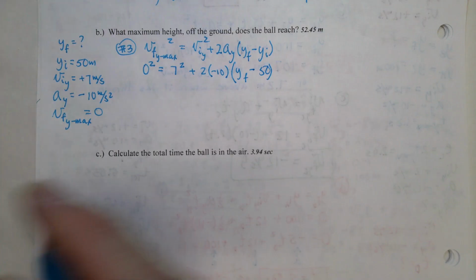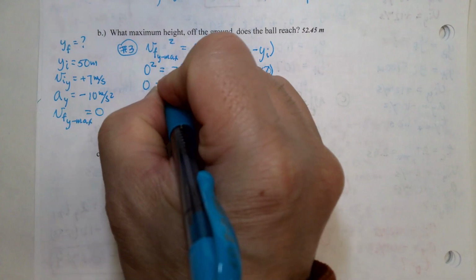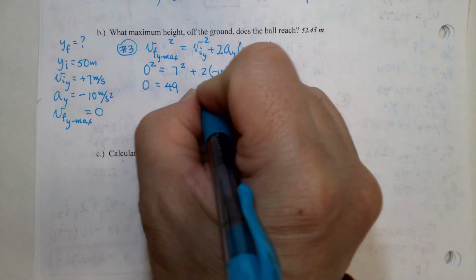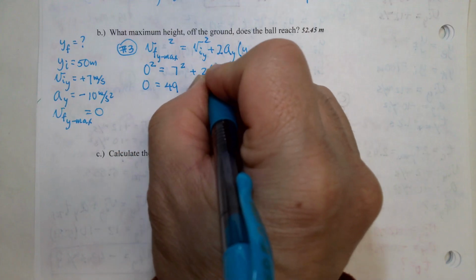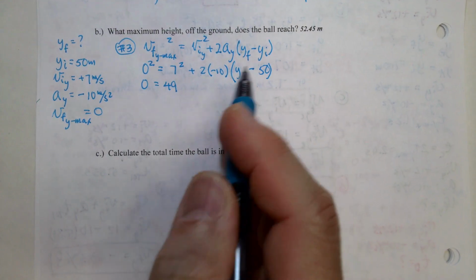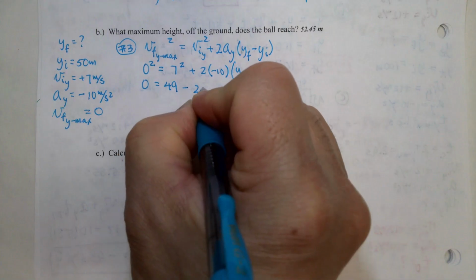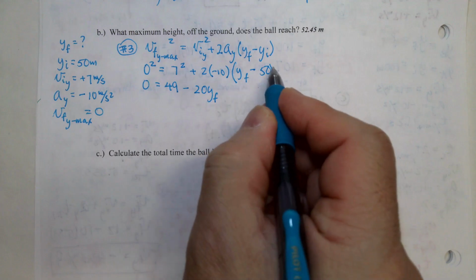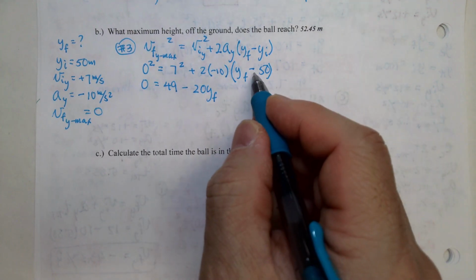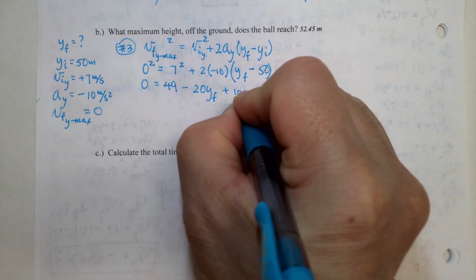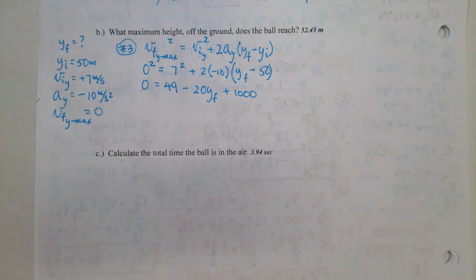So if you work it out, you're going to get 0 is equal to 49. Here, you're going to have negative 20 times Y. I'm going to distribute this out. So you're going to get negative 20 Y final. Negative 20 times negative 50, you should get positive 1,000. So don't forget to distribute that out.